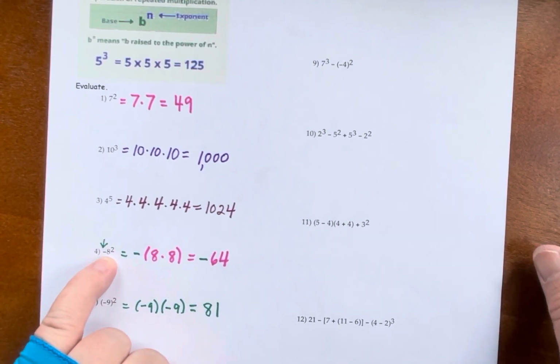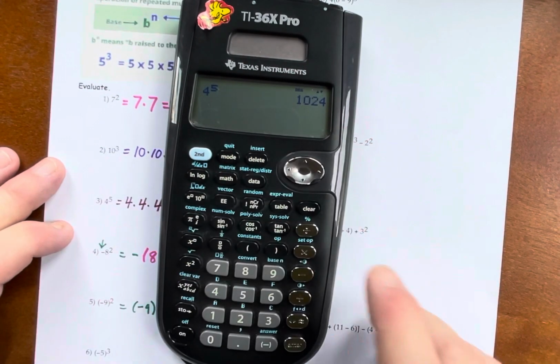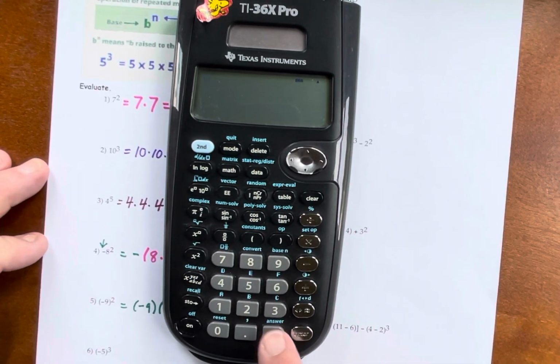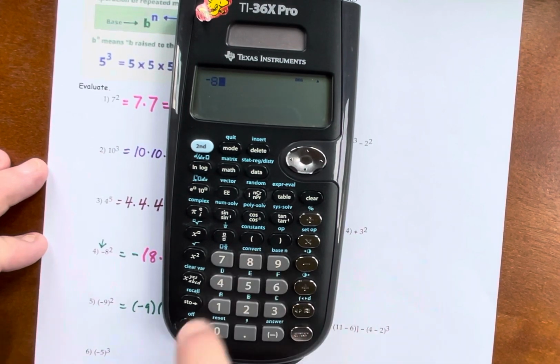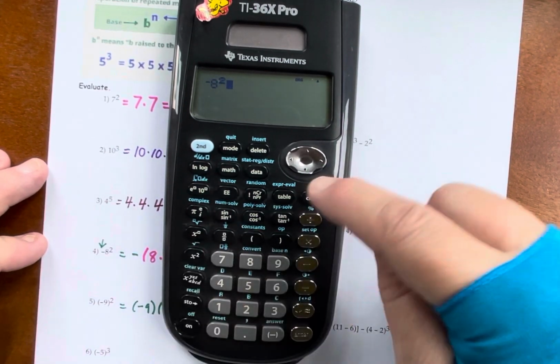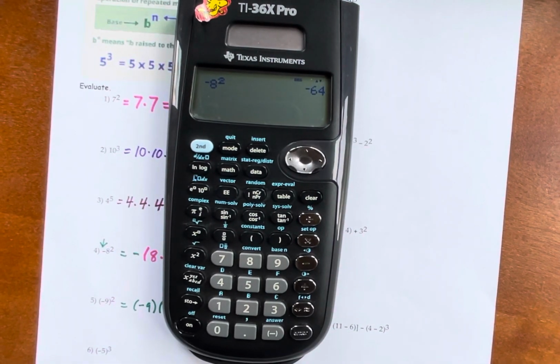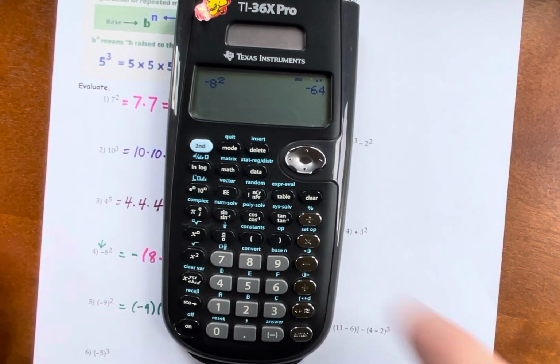Let's take negative 8 to the second. So remember, when using your calculator, you subtract with this button, but the negative is a different button, usually down near the equal sign. Negative 8 to the power 2, or squared. I just put squared. Notice there's no parentheses, and we get a negative 64.